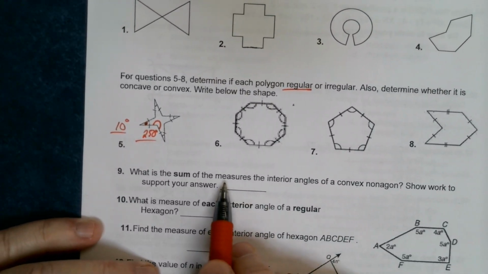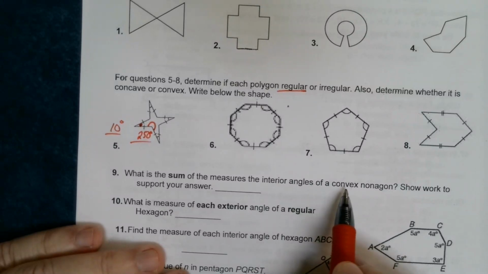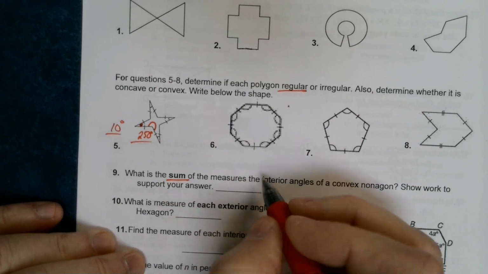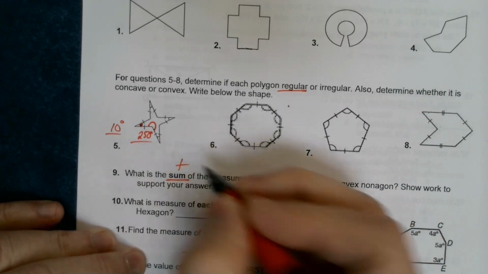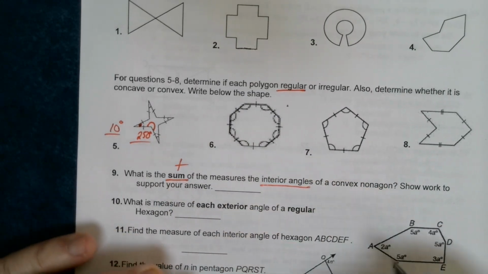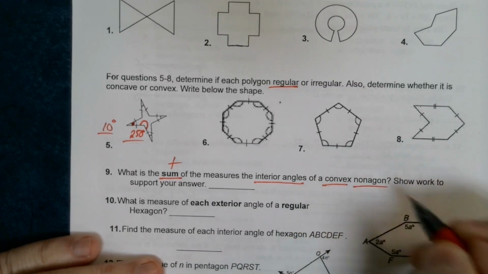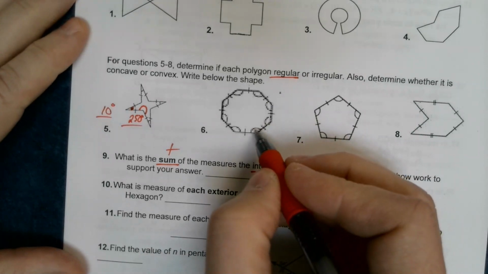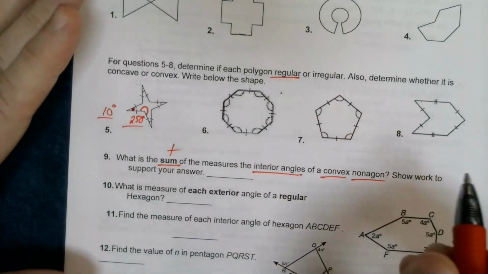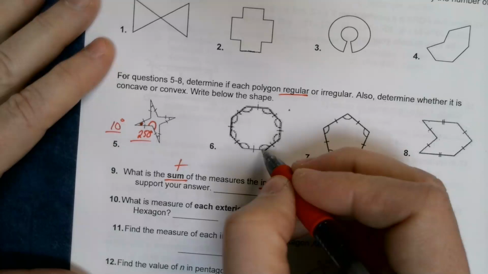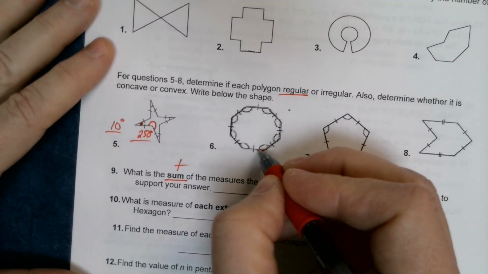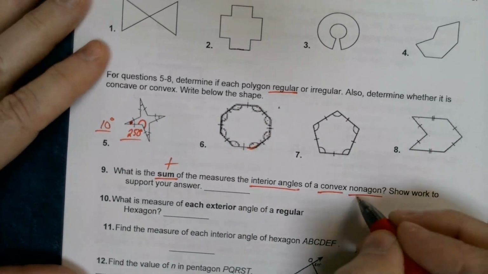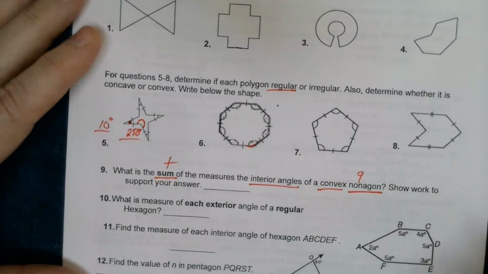This one, the sum of the measures of the interior angles of a convex nonagon. Well, that's a lot of words, but sum means to add, interior angles, convex nonagon. So I got a 9-sided shape. This one's an 8-sided, and it's okay. We can use this 8-sided. I'm going to add an obtuse angle right here. So 1, 2, 3, 4, 5, 6, 7, 8 obtuse angles. So if it's a nonagon, that's actually 9 obtuse angles.